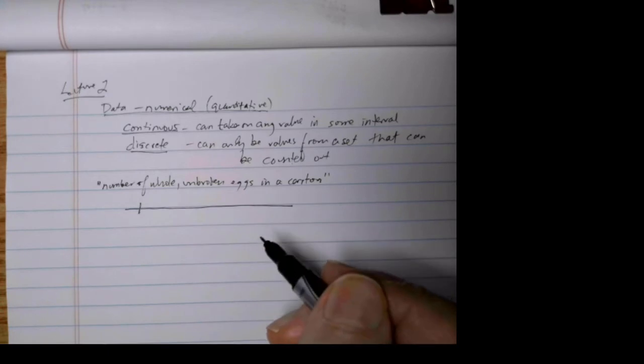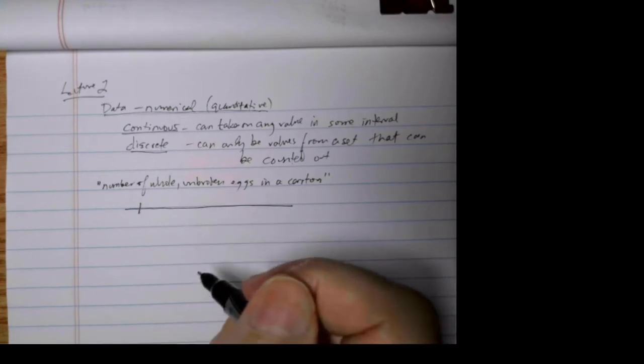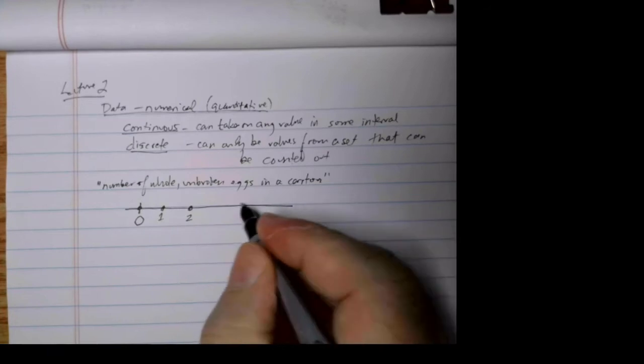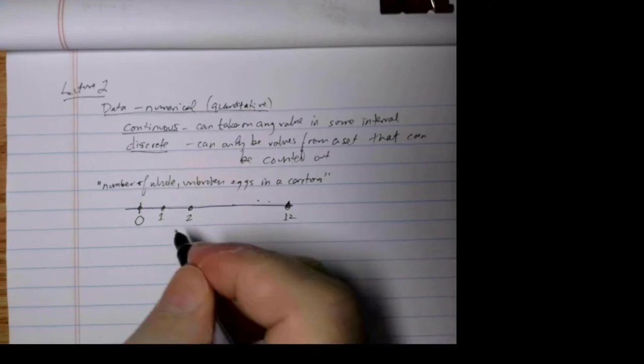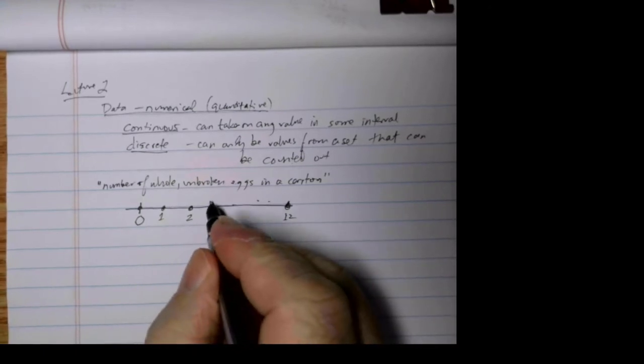You could go to your favorite grocery store, open a carton of eggs, and start counting how many were whole and unbroken. You could find them all broken, in which case 0 is a possible value. Right? 1 is a possible value. 2 is a possible value, and so on all the way up to 12. Right? Those are the possible values, 0, 1, 2, all the way up to 12. But it is not possible to find, let's say, 2.7 whole unbroken eggs in a carton.